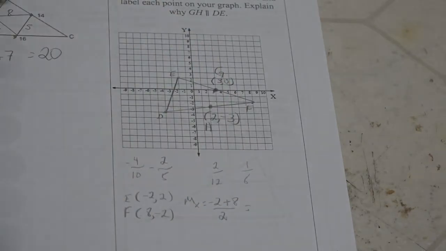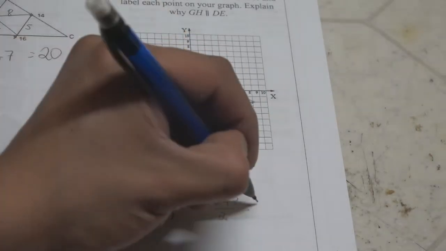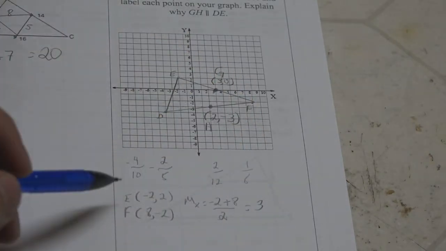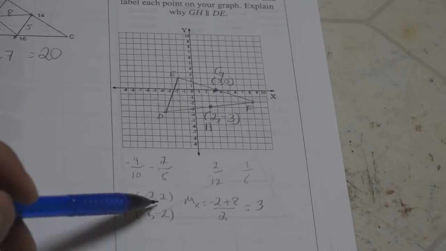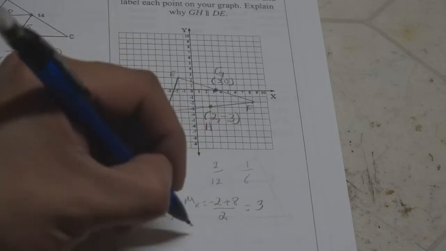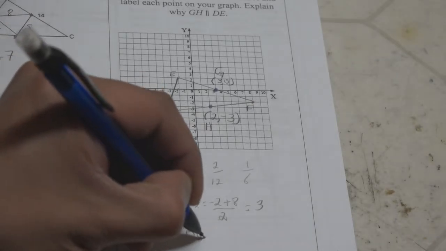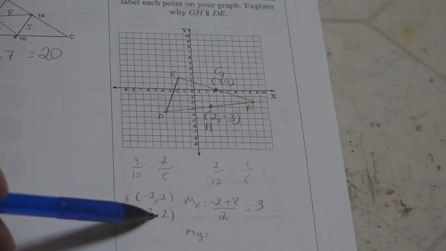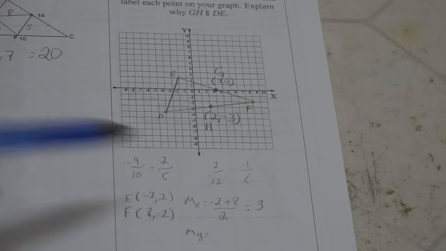So what is that? Negative 2 plus 8 is 6. 6 divided by 2 is 3. See that? And now I'm going to find the average of the y's. I'm just going to do it without too much calculation. So 2 plus negative 2 is 0. Divided by 2, 0.